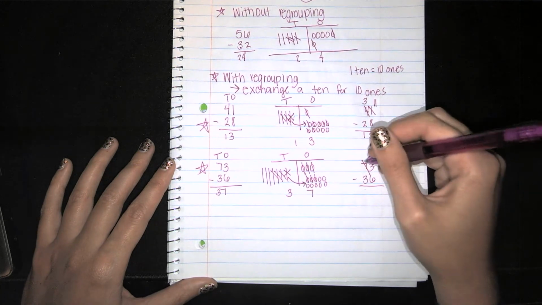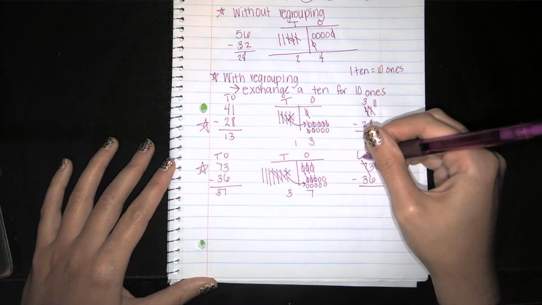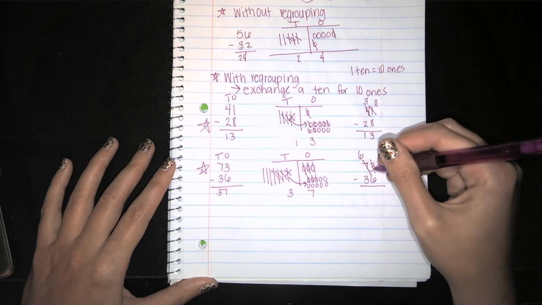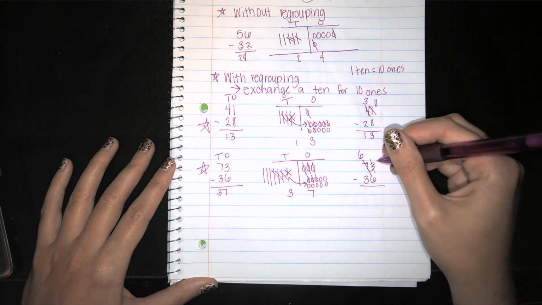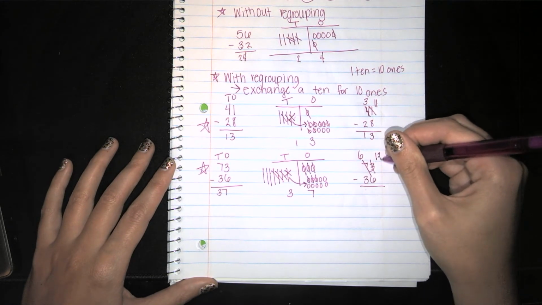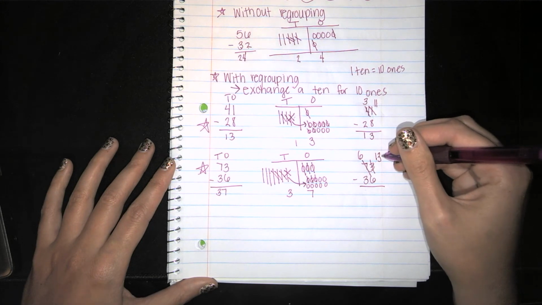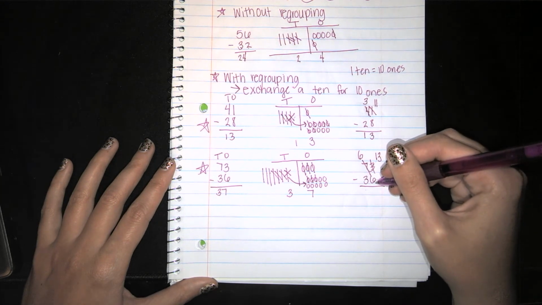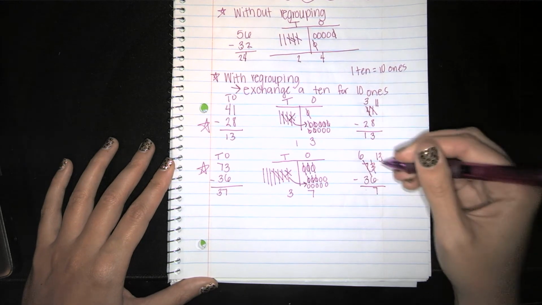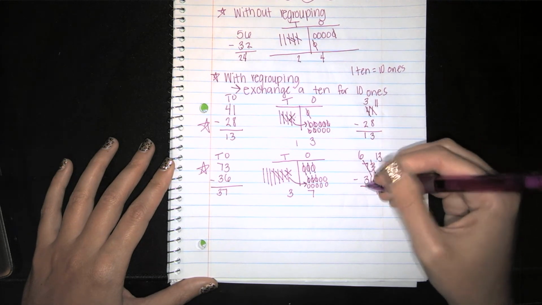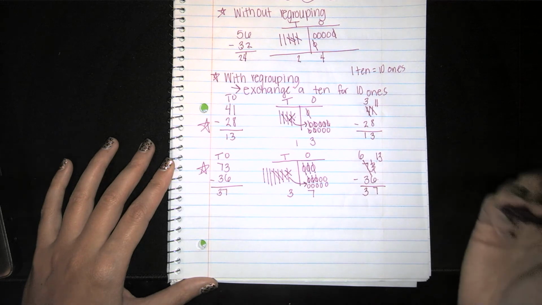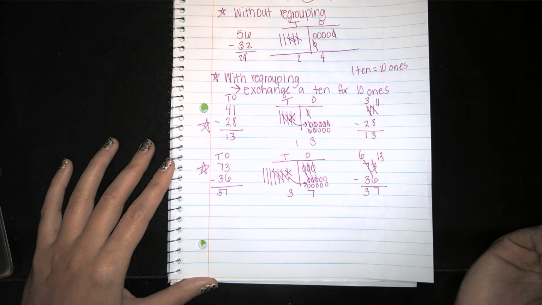So I'm going to take away a 10 from the 7. The 7 turns into a 6. I'm going to add 10 to 3, so 10 plus 3 is 13. So now I can do 13 minus 6. 13 minus 6 is 7. And 6 minus 3 is 3, so 37. So I get that same answer.